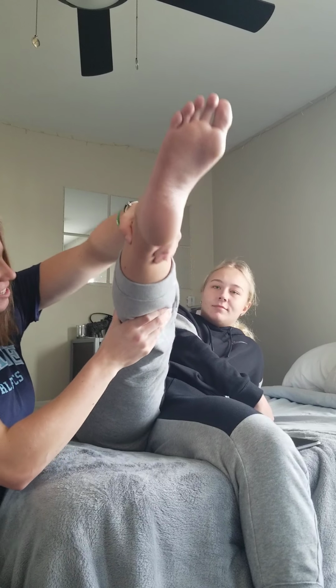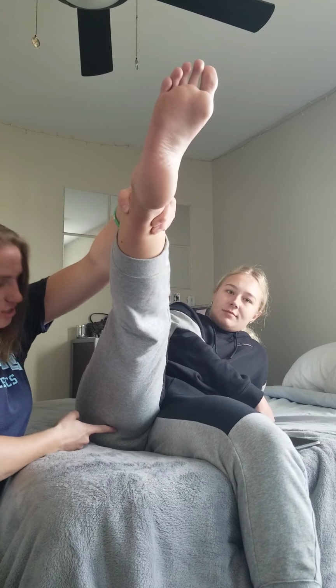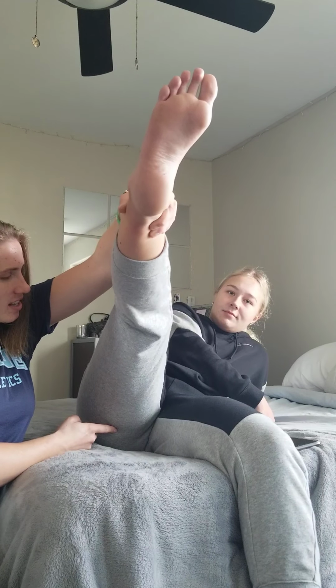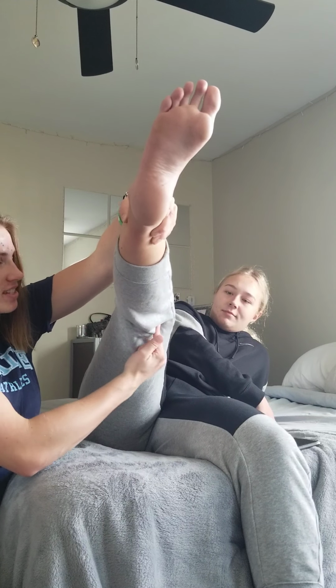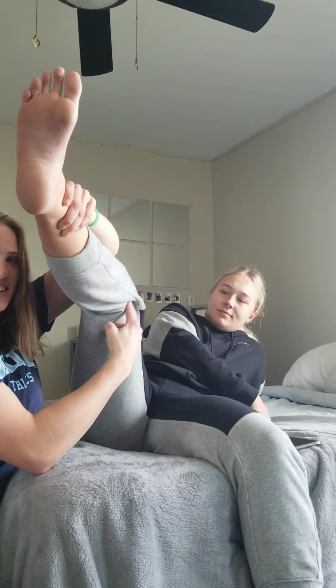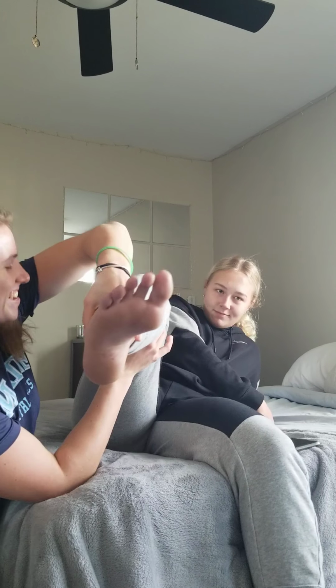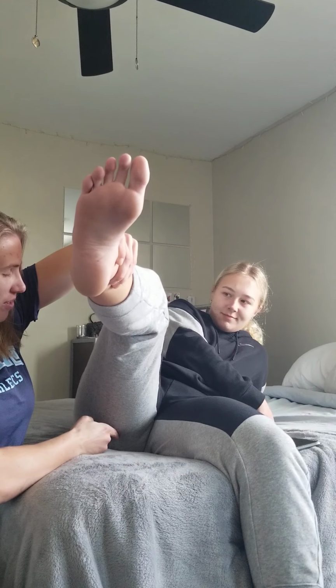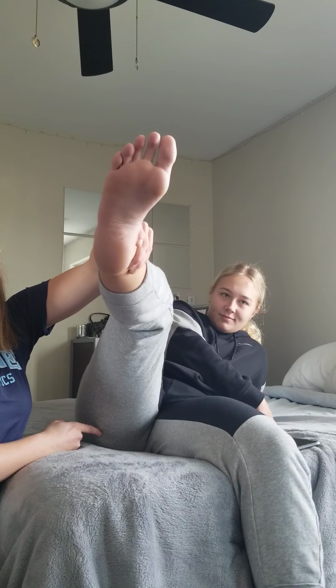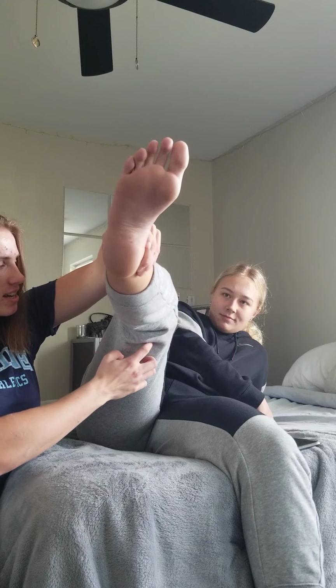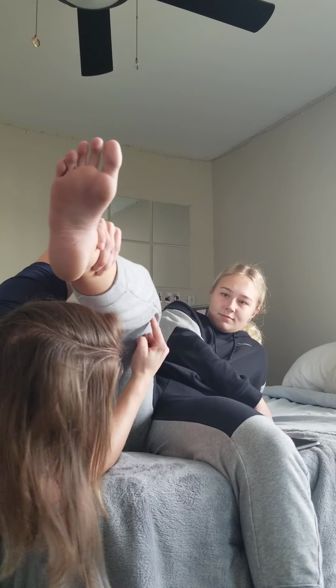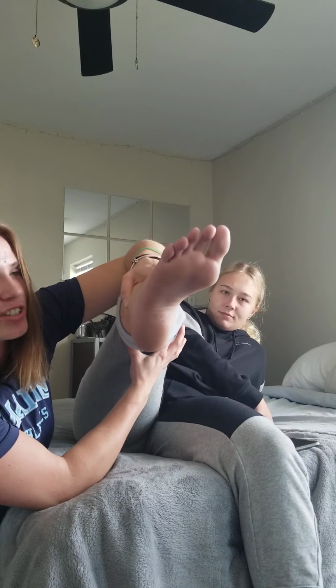The semitendinosus originates on the ischial tuberosity. It inserts on the pes anserine of the tibia and does hip extension. The semimembranosus originates on the ischial tuberosity, inserts on the medial tibial condyle, and does hip extension.